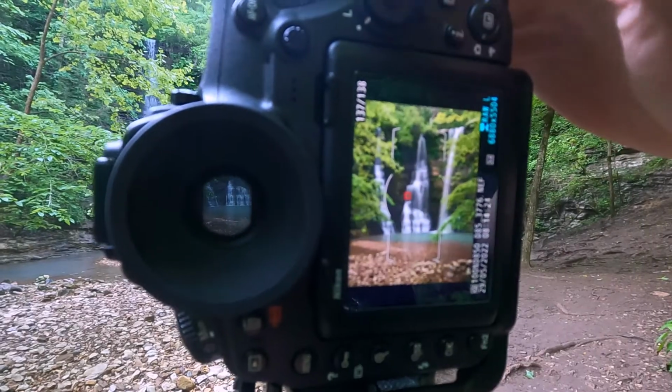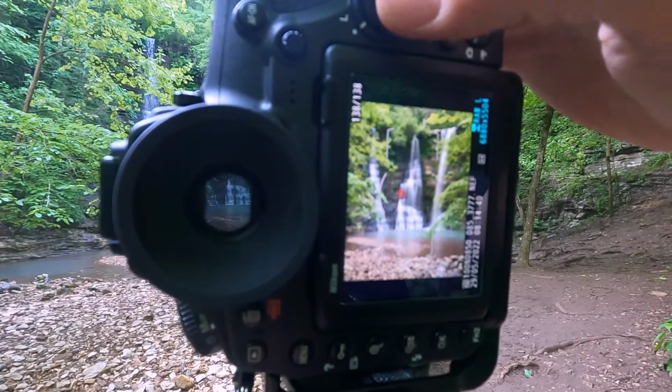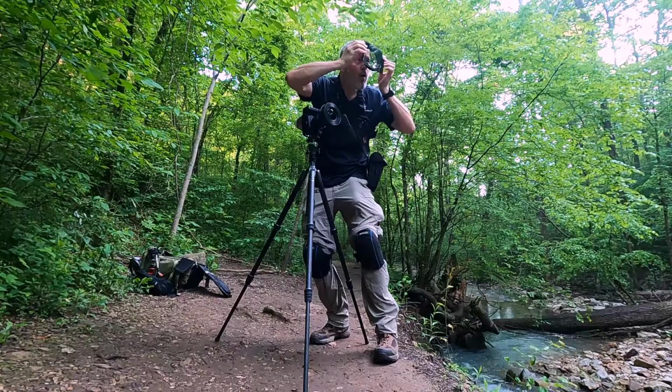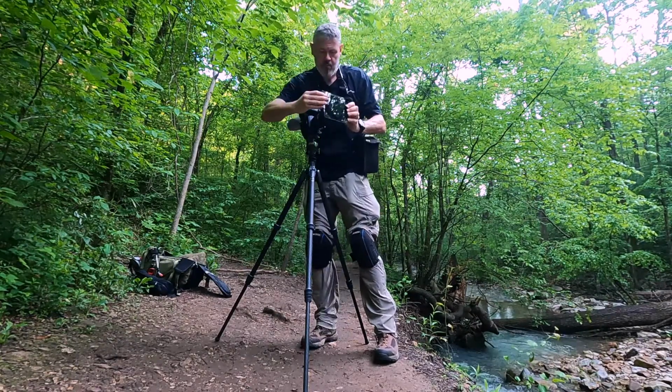And a circular polarizer is fantastic to take that glare off of interesting areas in your composition. And I think that's hard to do any way else other than with a circular polarizer. So for me, there's always going to be one of these in my bag.